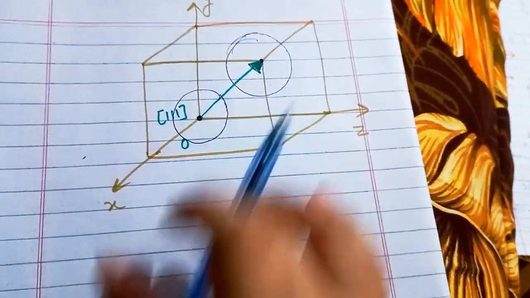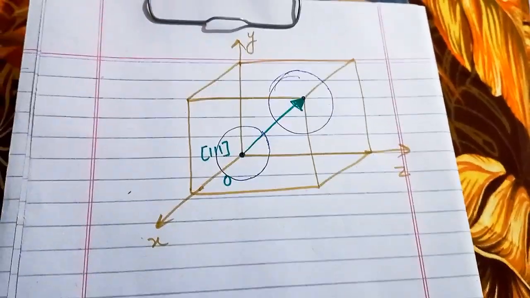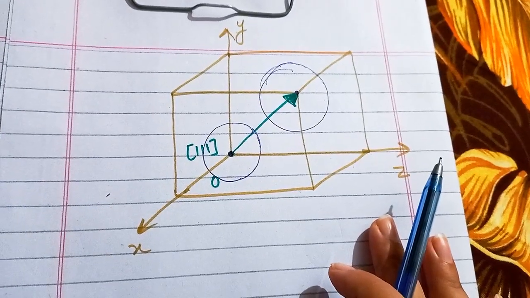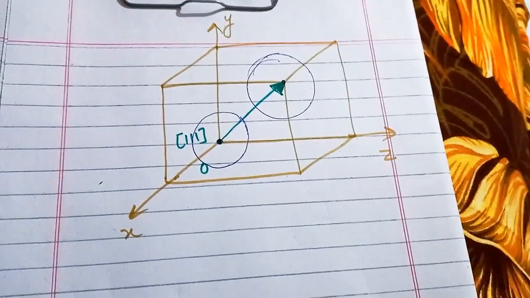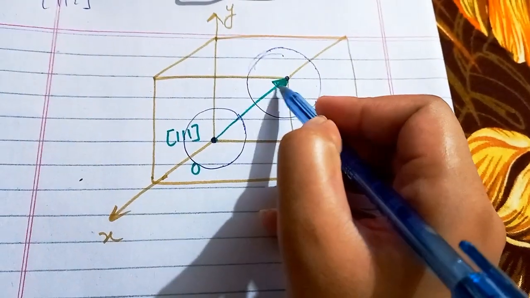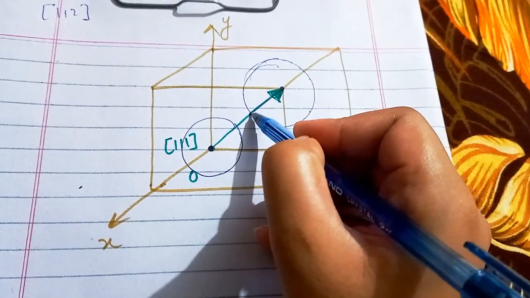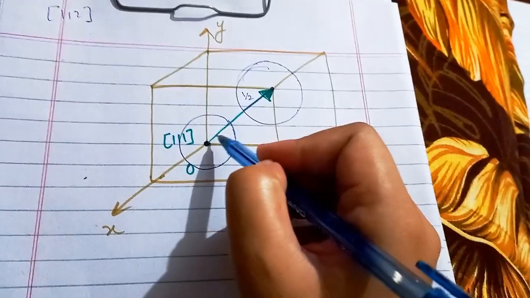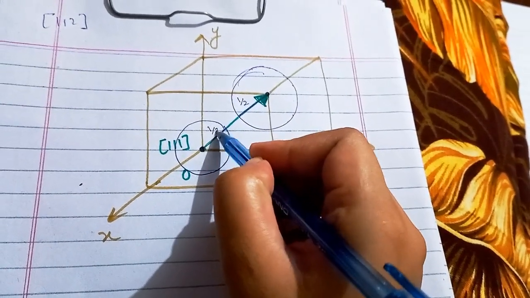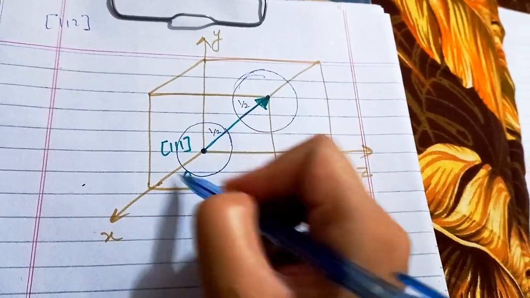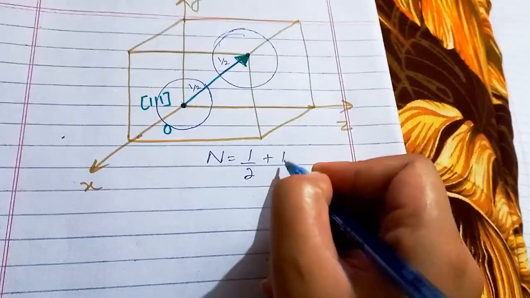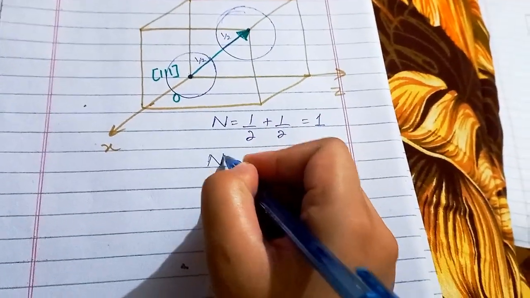None of the other atoms will lie on this line, and you must be noticing that the net number of atoms lying on the line for all the directions we have considered is 1 till now. We'll see what's going to happen with the 1 1 2 direction. Super easy as well. We can see only half of the diameter of the atom is inside this line, so its contribution to the line will be 1 by 2, and only half of this other one is also inside the line. So capital N equals 1 by 2 plus 1 by 2, which is 1, and N equals 1.